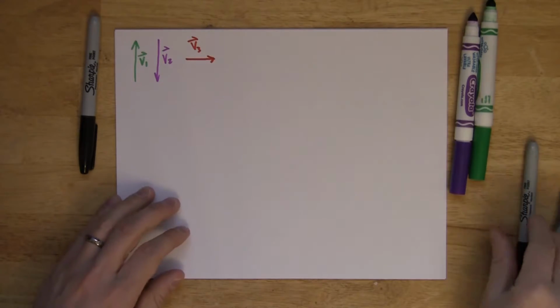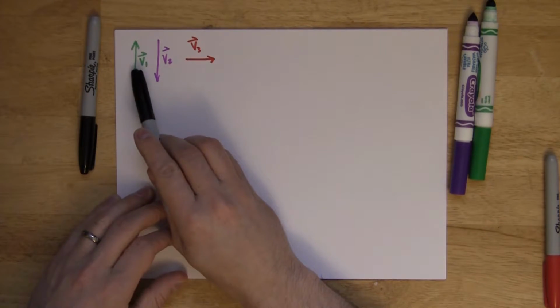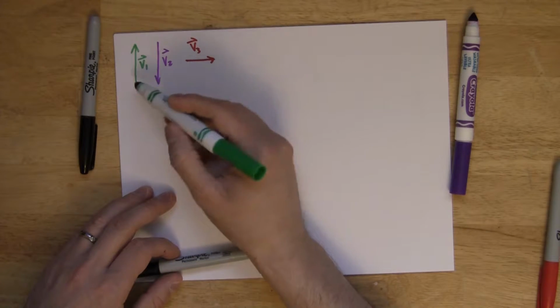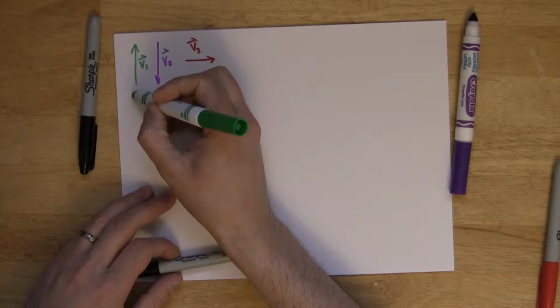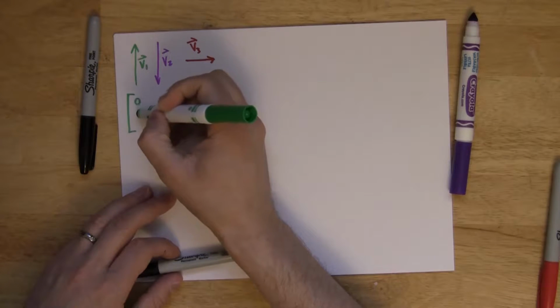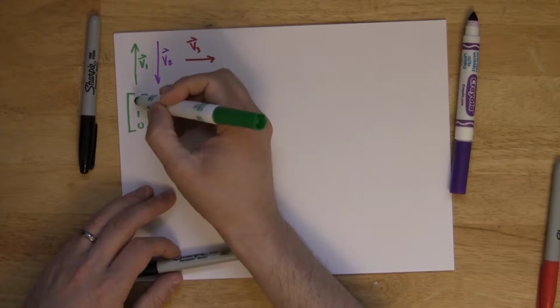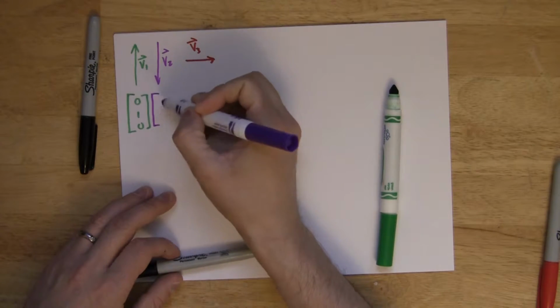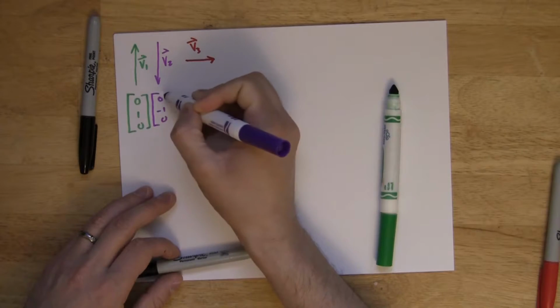So let's go ahead and start taking the dot product of V1 with itself to begin with. So let's create some numbers to work with. This looks pretty easy. Let's just do 0, 1, 0. Remember, this is the x, y, and z. For this one, it's going to be 0, -1, 0.